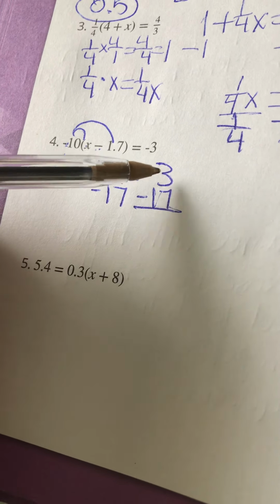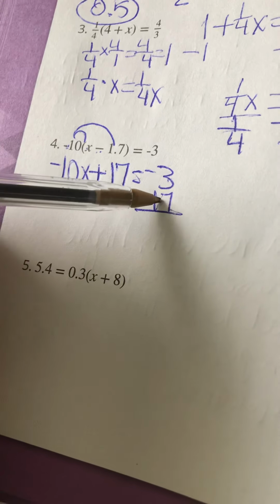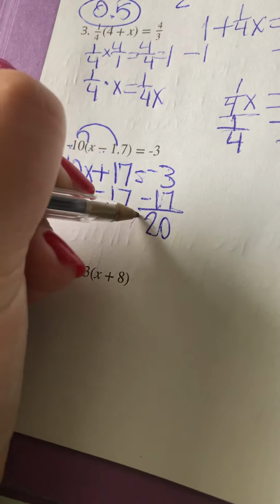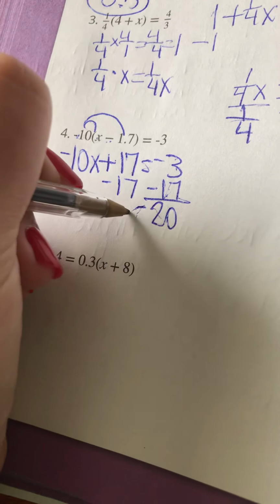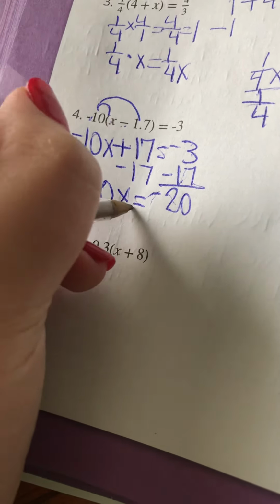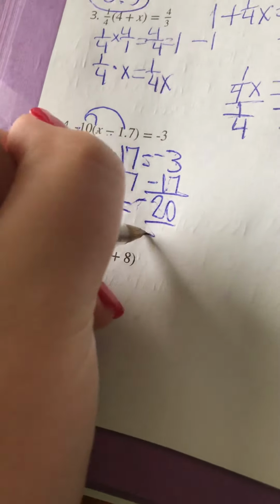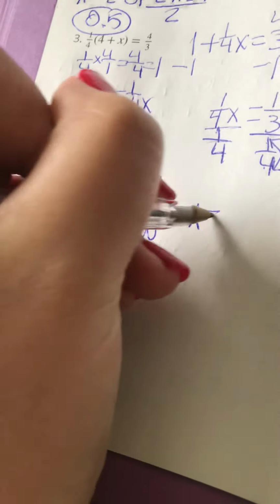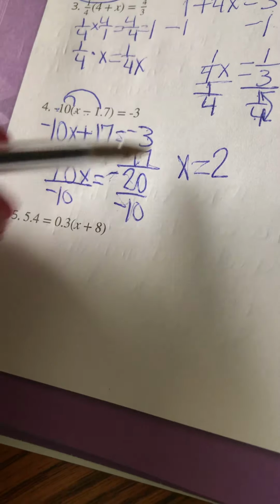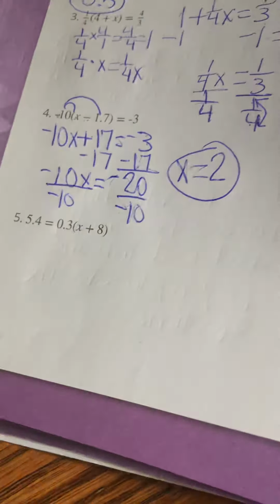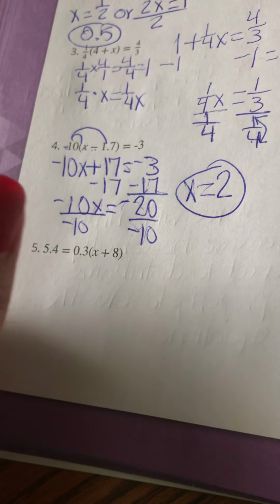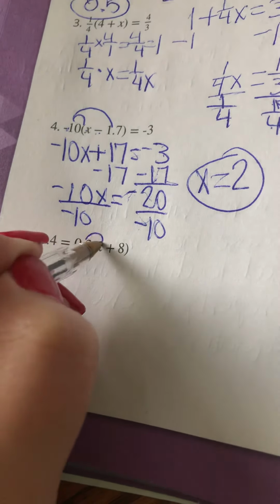So then I have to subtract 17. So I get down into deeper negatives. So I have to add this. So 17 plus 3 is 20. And I keep my negative. So then write the other side of the equal sign. Then I have to divide by negative 10. So x equals positive 2, because again, negative divided by a negative is a positive. That one was pretty easy.